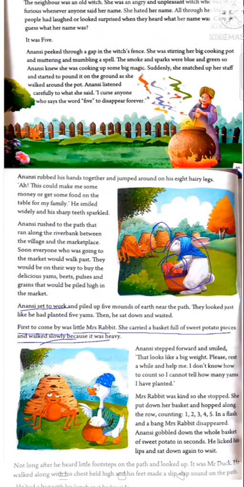Next, Anansi stepped forward and smiled. "That looks like a big weight. Please rest a while and help me. I don't know how to count, so I cannot tell how many yams I have planted."